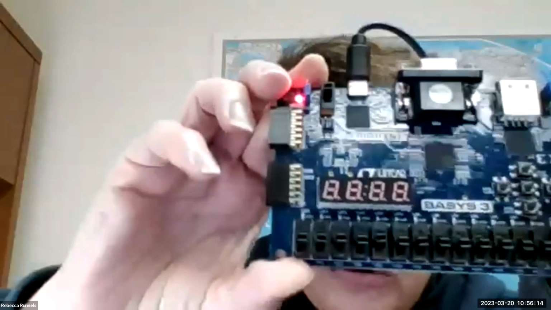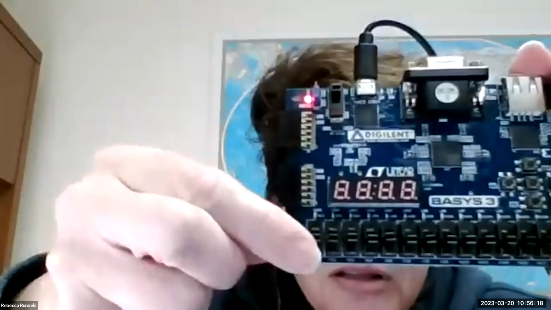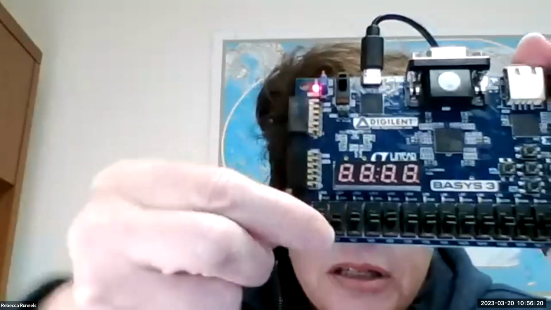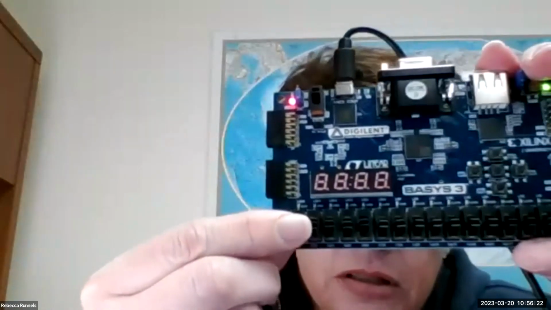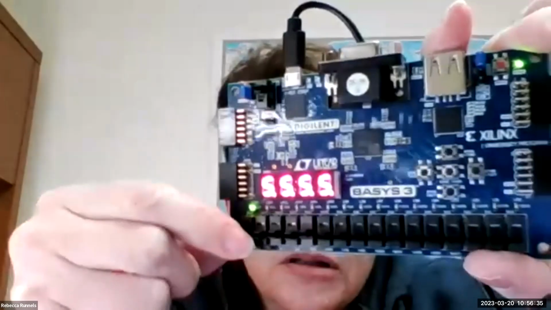Okay, and we programmed it for this switch and this LED. So it should be that if I turn that, and it didn't work. There we go, now it's working. So I turned the board off and then back on.